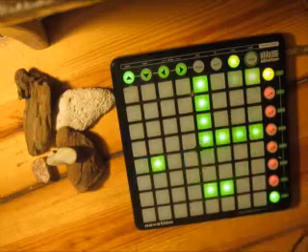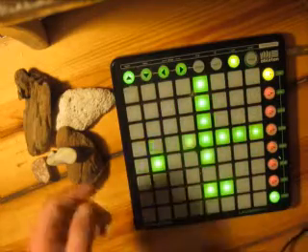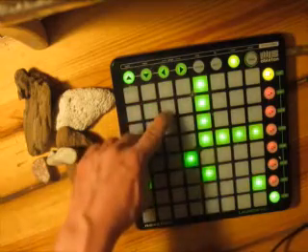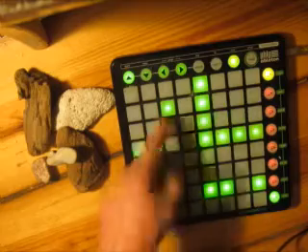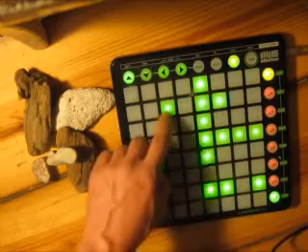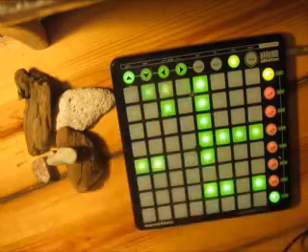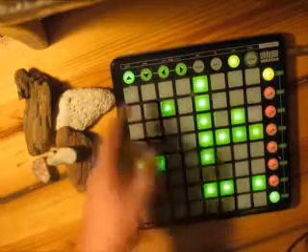Probably a bit higher. Okay, so the nice thing is, if you press something which is off and you edit, it will go on. If you press something which is already on and you edit it, it will stay on, so you don't have to actually press it again.